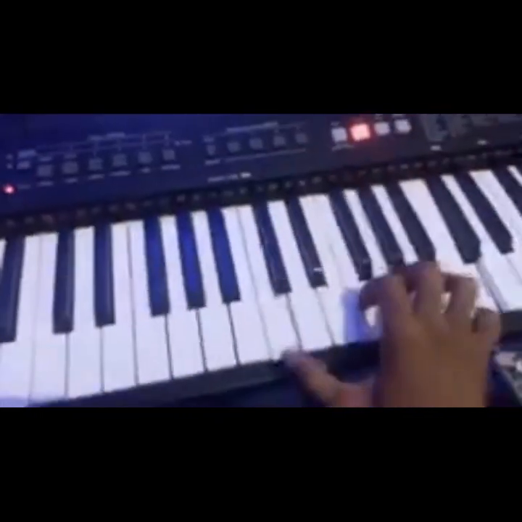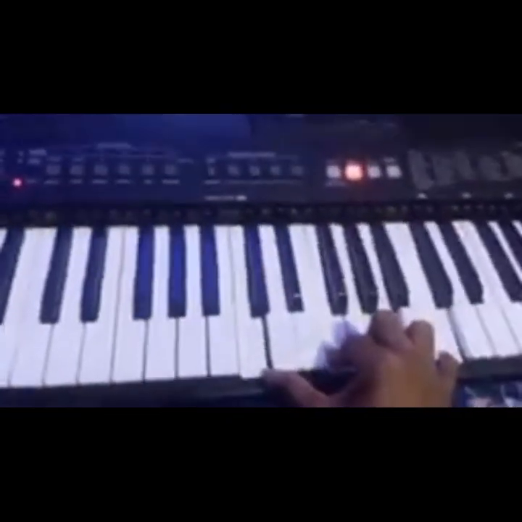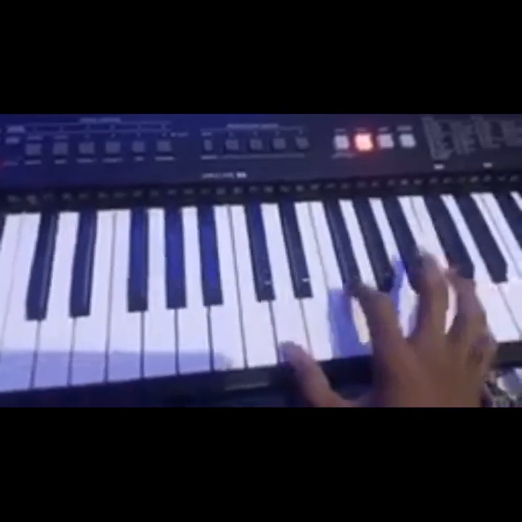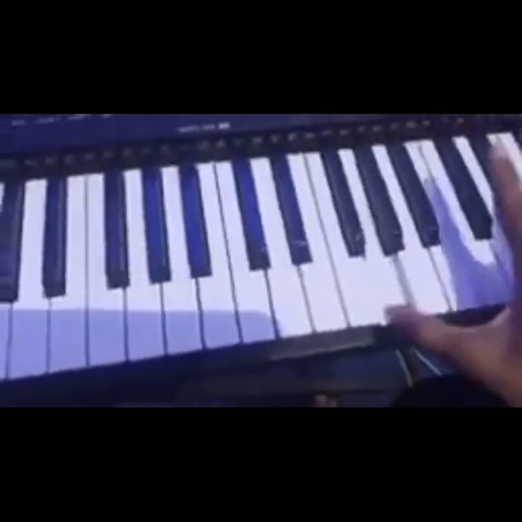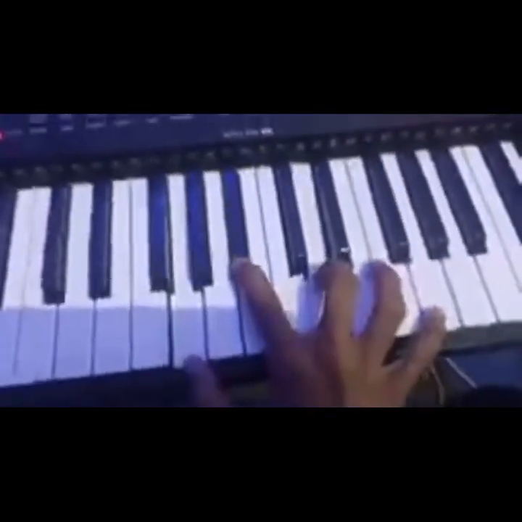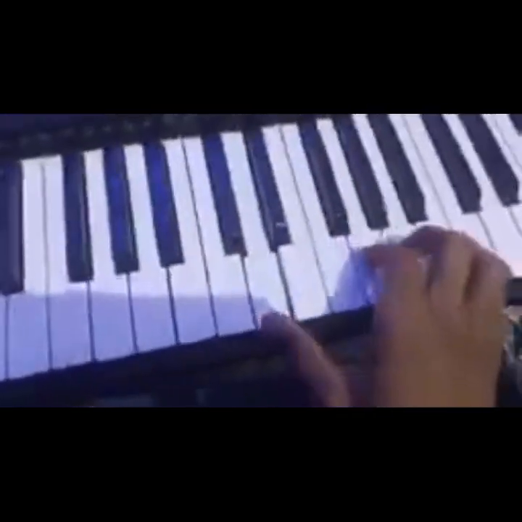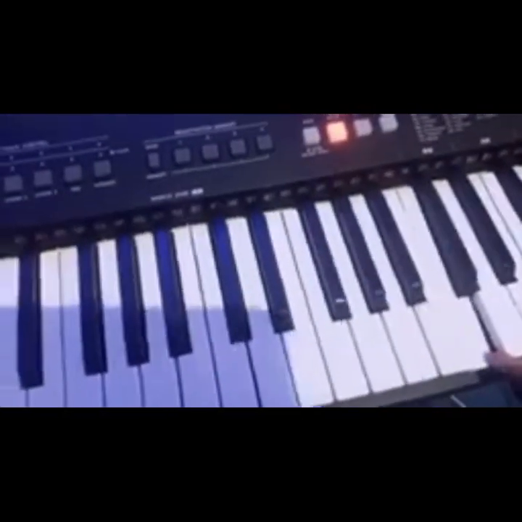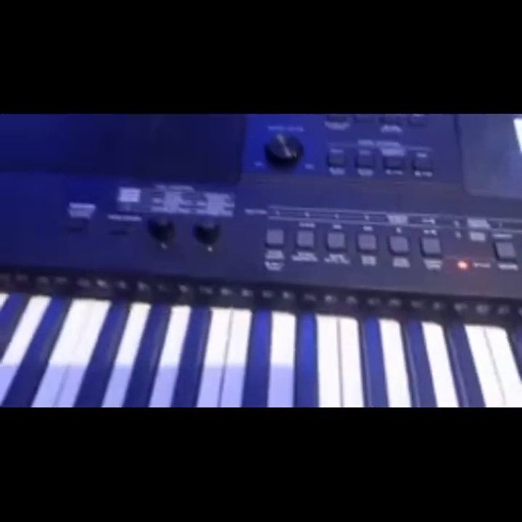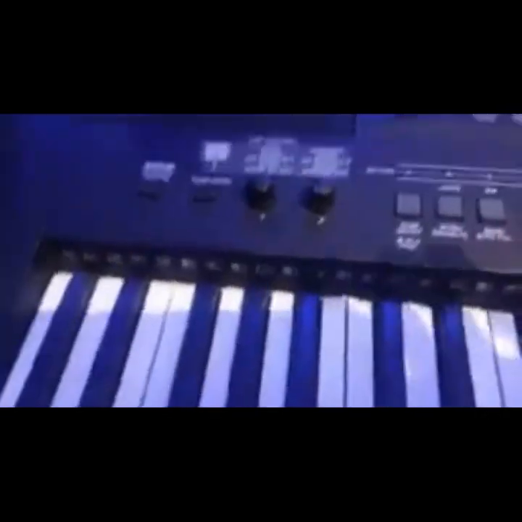Then as soon as it's done, you go back here again and click on harmony. Harmony is a very good button. So these are your keyboard with sound. It sounds very good.